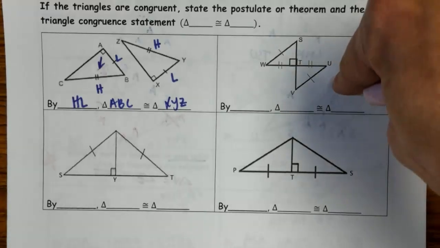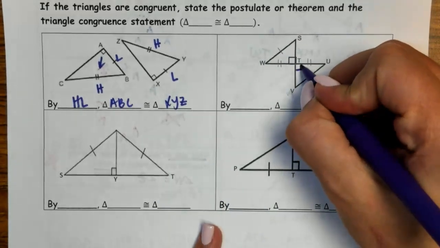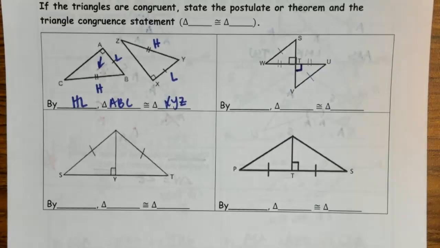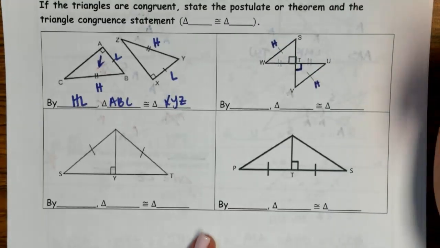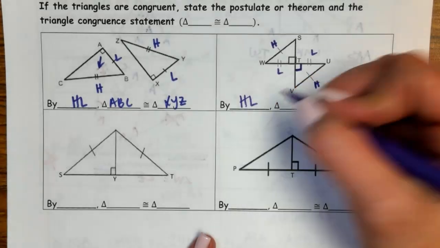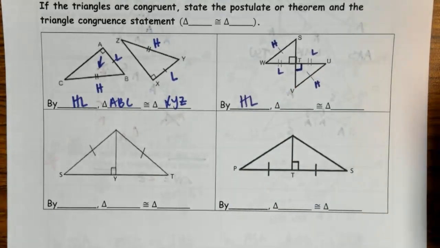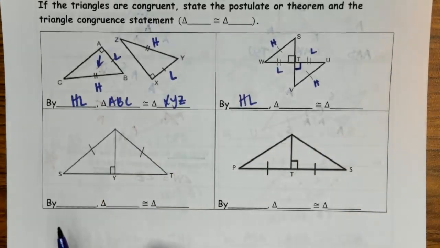Okay, so if I look over here, right, I have a 90-degree angle at T, which means that this is a 90-degree angle right here because vertical angles are congruent. So if I look at my marks, this is the hypotenuse for each, right, across from the 90-degree angle, and then I have a leg, okay, for each. Okay, so by HL, then we would write our congruency statement. Okay, these are great examples, all right.